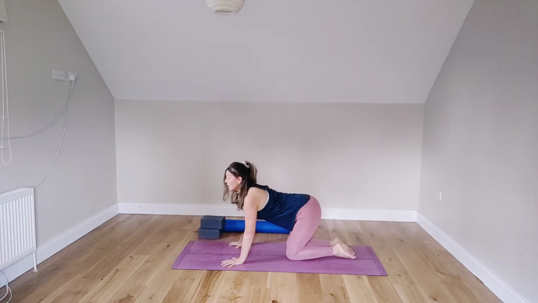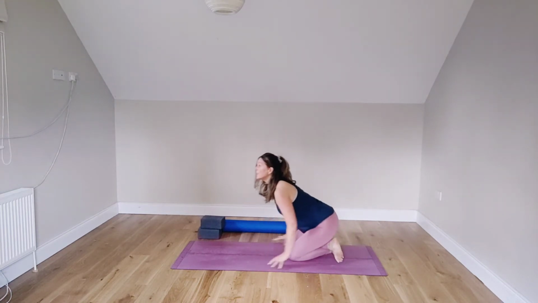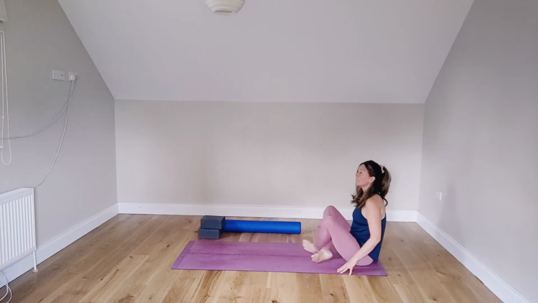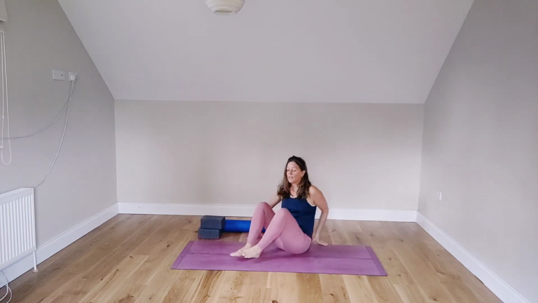So from here you can rock back onto your heels and then cross your shins and come to a seat. Taking an easy cross-legged pose, we'll just work with lateral flexion. So a nice easy cross leg. If you can, point your toes forward. And then extend your spine up to neutral.